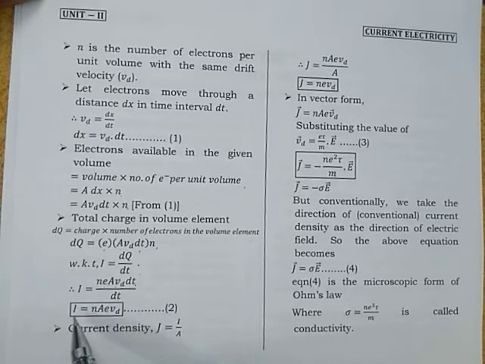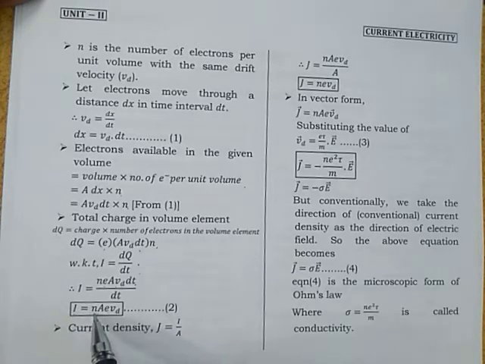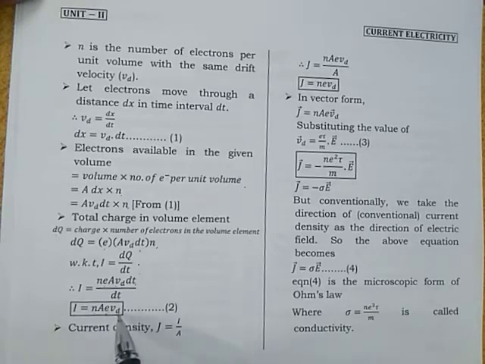Here the current depends on drift velocity. If the drift velocity of the electron increases, then the current also increases, because n, the number of electrons per unit volume, is constant. A, the area of the conductor, is also constant. e, the charge of the electron, is also constant. This is the expression for the relation between current and drift velocity.